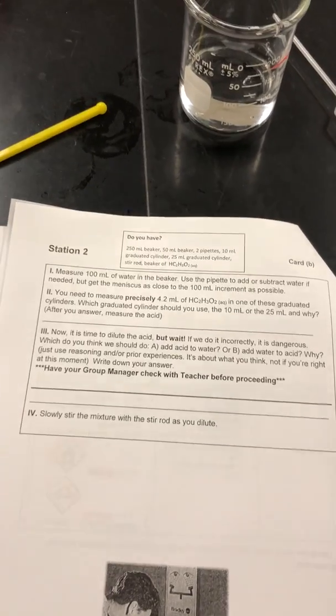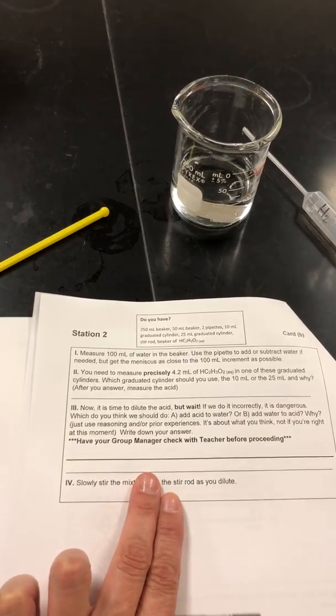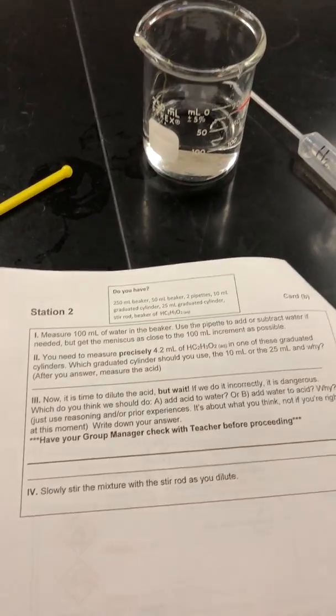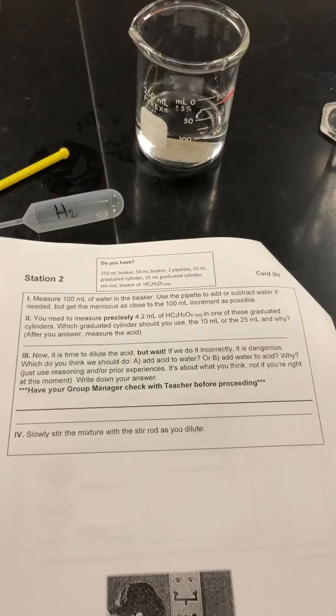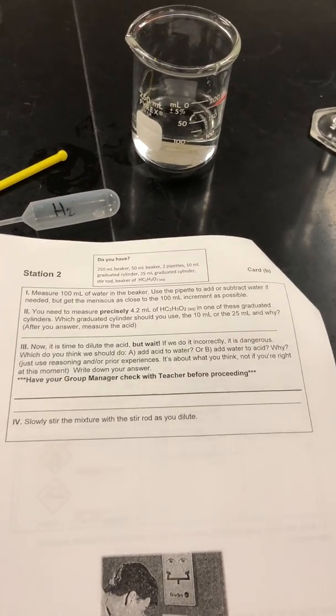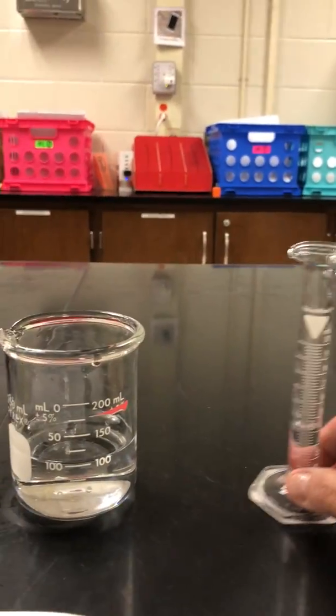Okay, and you are going to write down what you think here. Now, since you're not able to do the lab, you don't really need to check with the teacher, but I don't want to tell you what the answer is, okay? So I want you to write down what you think and then see what your teacher says. But I'm going to help you think about this. Look at the equipment.